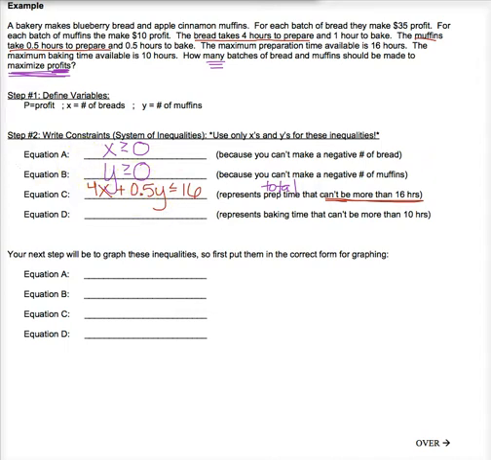Our final constraint has to do with baking time, which can't be more than 10 hours. This is very similar to C. Bread takes 1 hour to bake. Muffins take a half an hour to bake. So 1x, or just x, plus 0.5 for the half hour, y, and it has to be less than or equal to 10. So there are our constraints. We have constraints because we have to make it make sense for our real life situation.